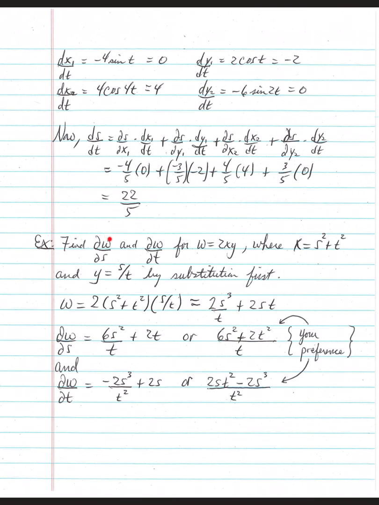Another example, find the partial derivative of w with respect to s and the partial derivative of w with respect to t when w equals 2xy. X is defined as s squared plus t squared, and y equals s over t. Now this time, each function, x and y, has two variables, but let's do them by substitution.